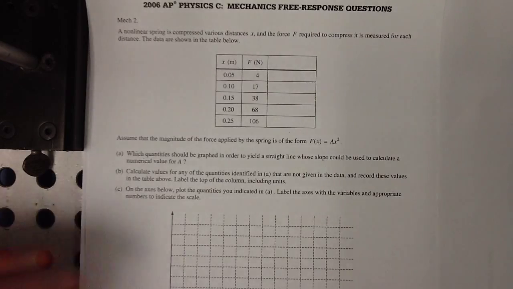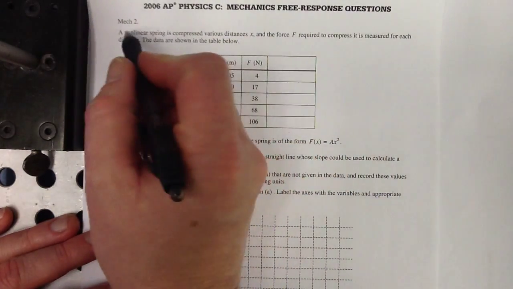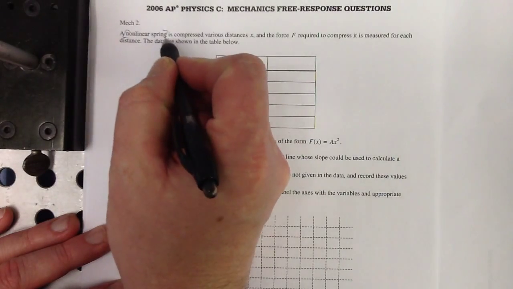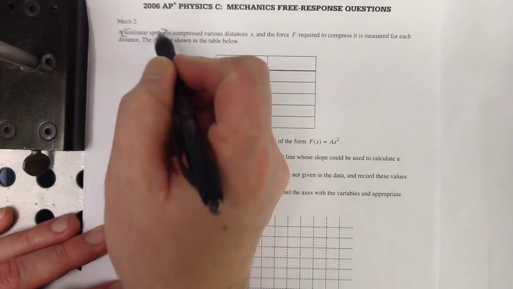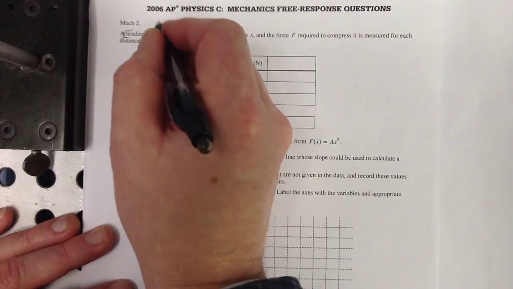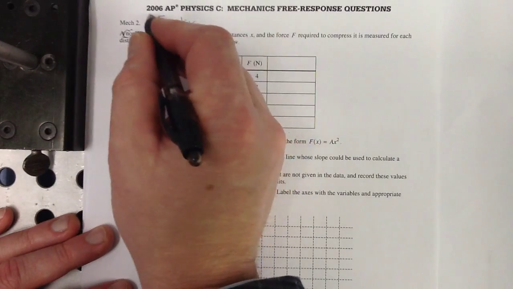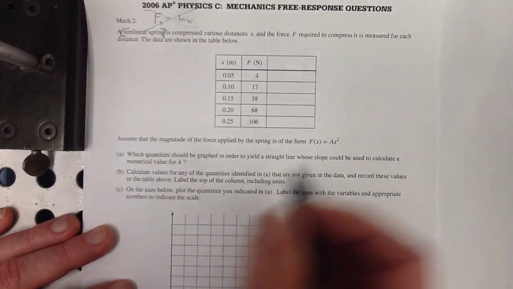So, this is 2006, mechanics number 2. A nonlinear spring. What does that mean? It means that the spring force formula does not apply.